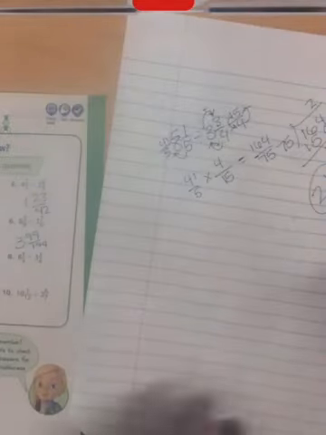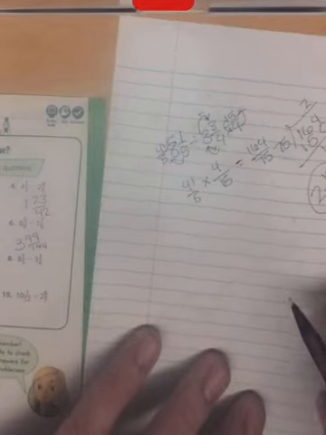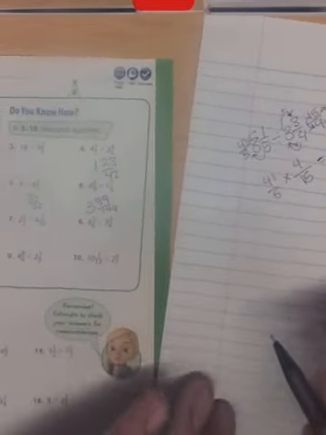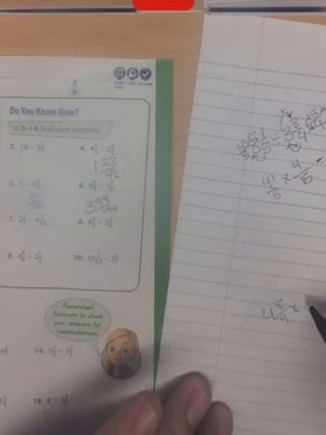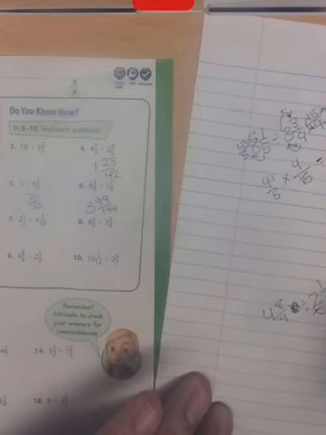Okay, hopefully you're getting the hang of it by now. Okay, last problem we're going to do together. Let's do 9. 4 and 8 over 9 divided by 2 and 1/3. Multiply, add, 7/3.